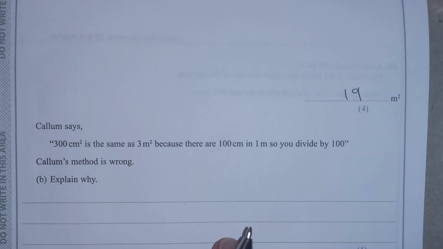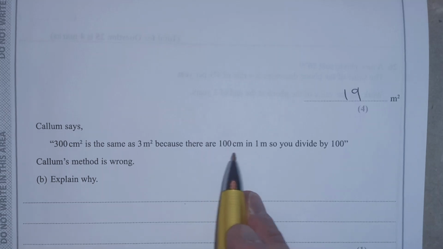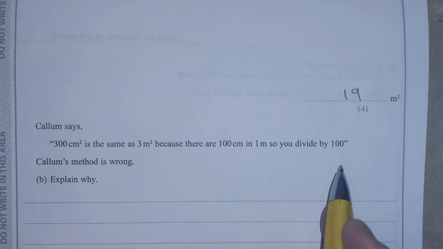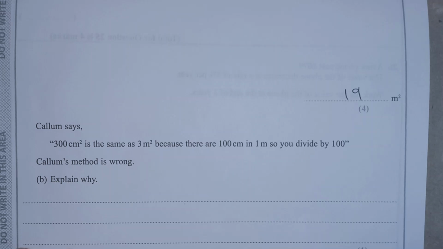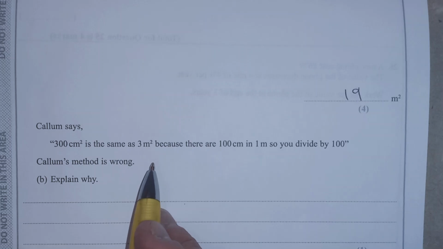And then Callum says 300 centimetres squared is the same as 3 metres squared because there are 100 centimetres in 1 metre, so you divide by 100. Callum's method is wrong. Explain why. Okay, so what we can do is we can show that.